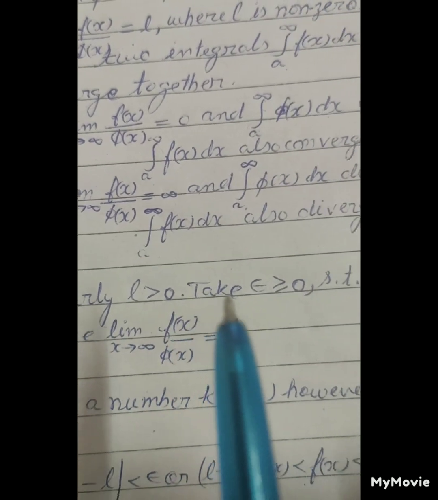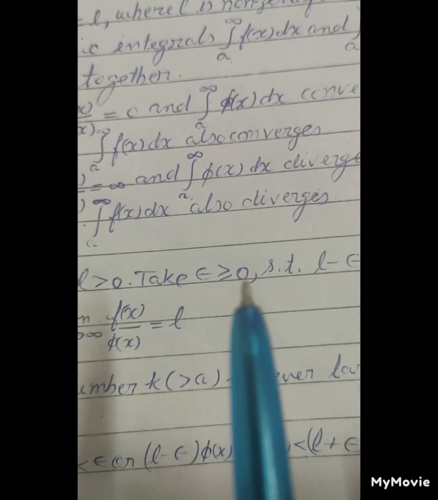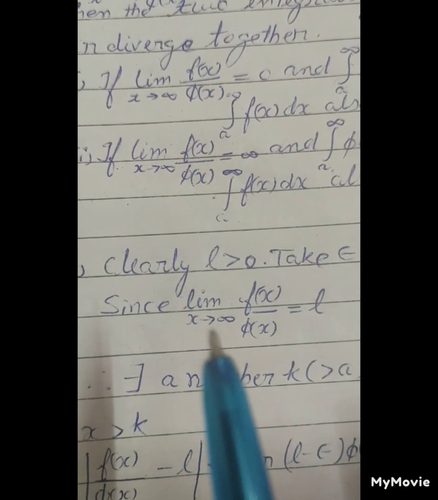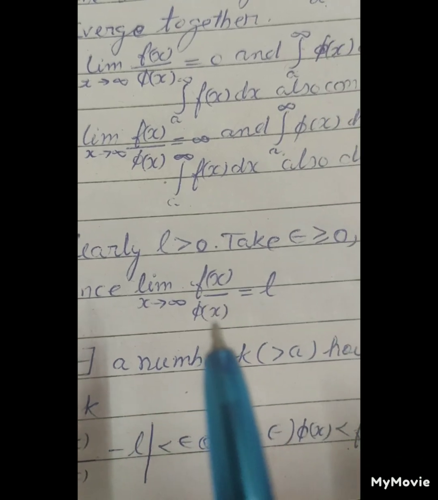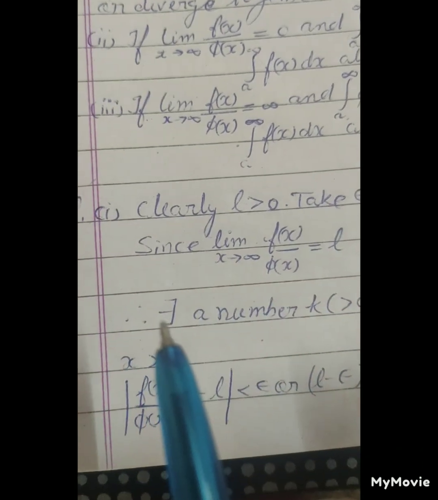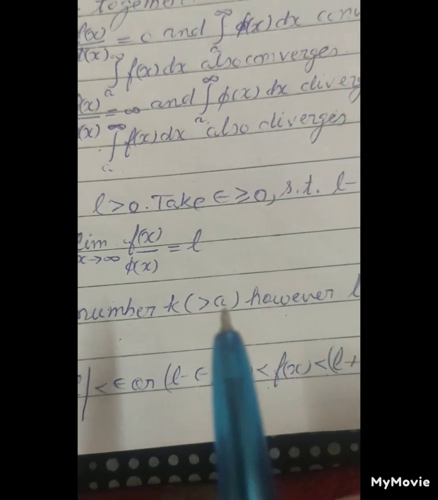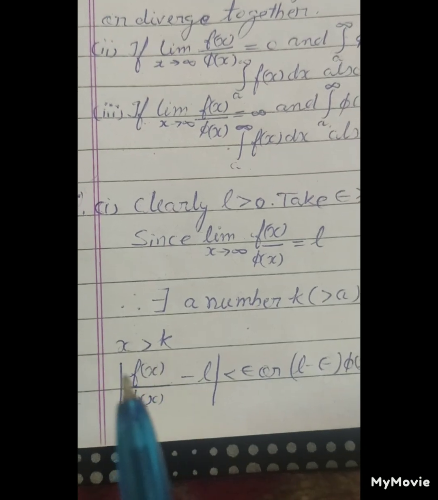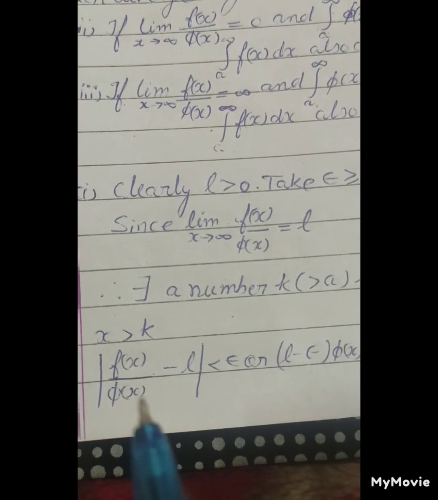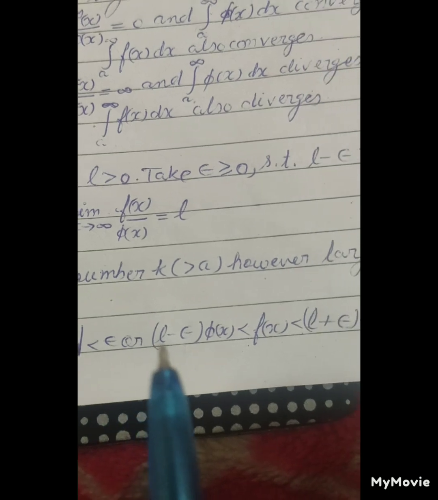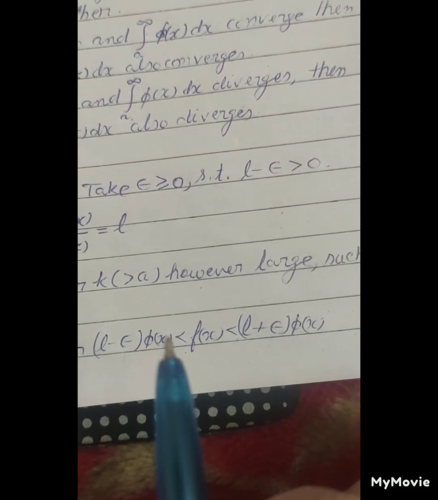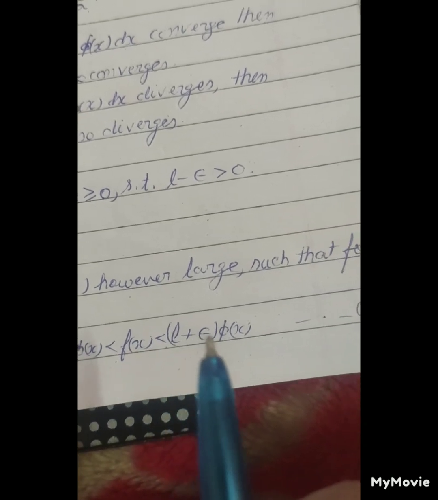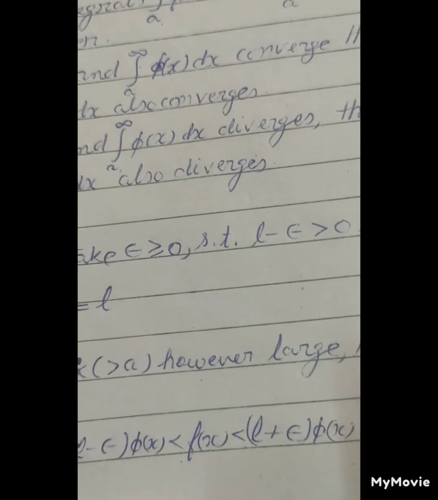Proof. First, clearly L is greater than 0. Take epsilon greater than 0 such that L minus epsilon is greater than 0. Since limit as x tends to infinity of f of x upon phi x equals L, there exists a number k greater than a, however large, such that for x greater than k, modulus of f of x upon phi x minus L is less than epsilon, or (L minus epsilon) phi x is less than f of x is less than (L plus epsilon) phi x. Equation 1.